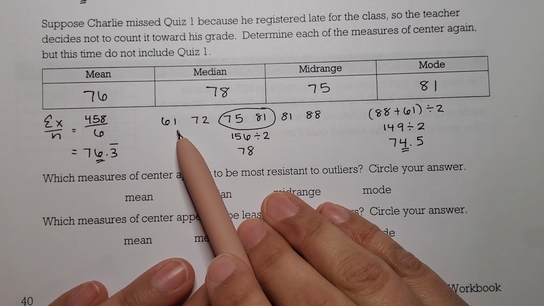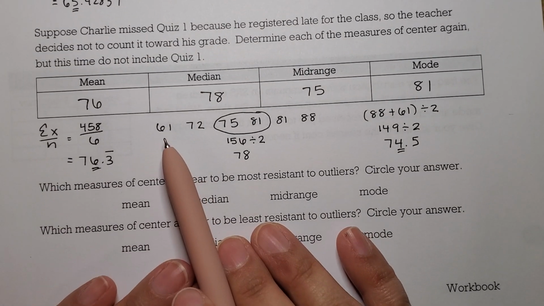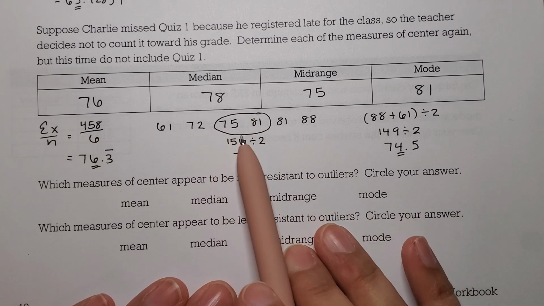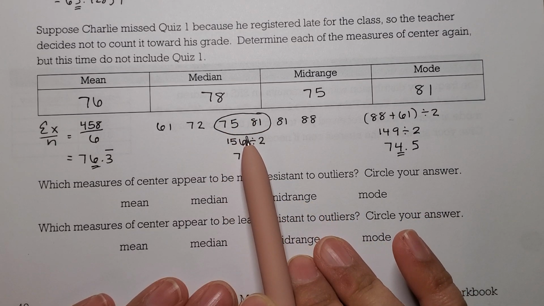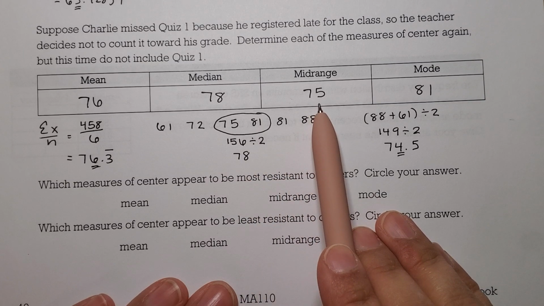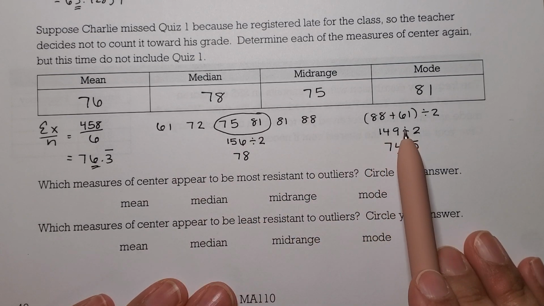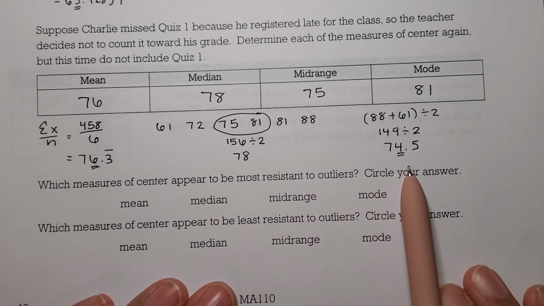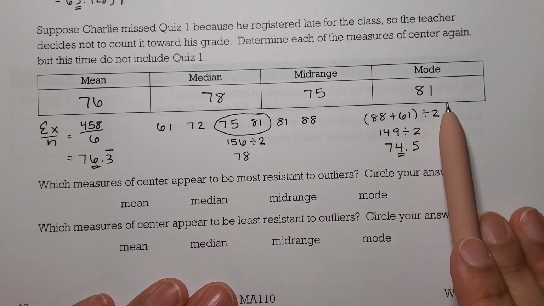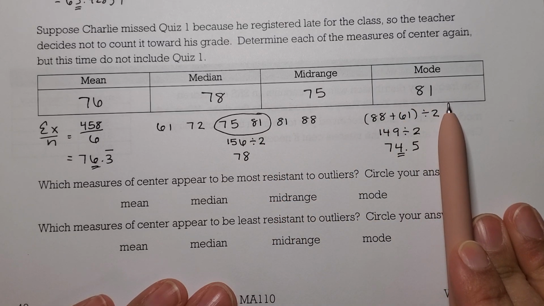For the median, it was nice because I had already put them in order here. I just dropped that 0 since we're not counting that. And so this time when I got to the middle, there were 2 values in the center. And so I added and divided and I found 78. For the mid-range, I added the maximum with that new minimum of 61 and divided by 2. That gave me 74.5, which would round to 75. And then for the mode, 81 still repeated twice, so that's going to be the mode.